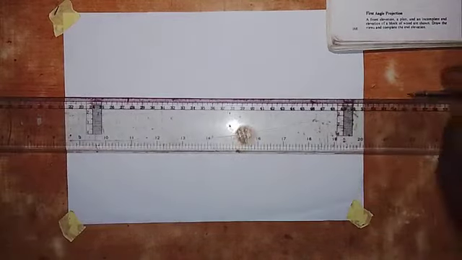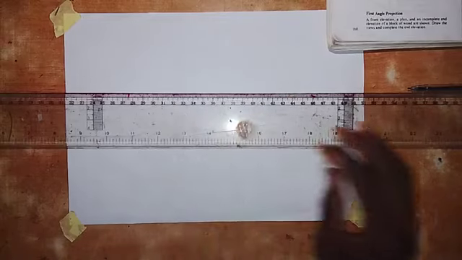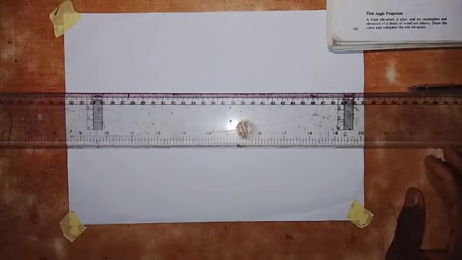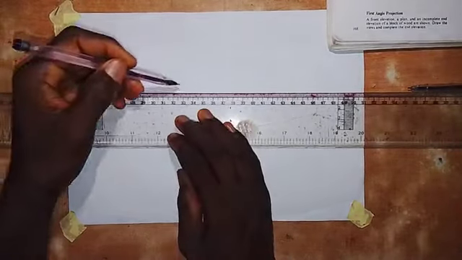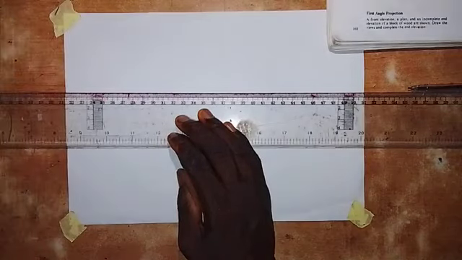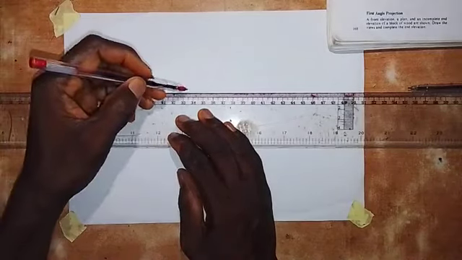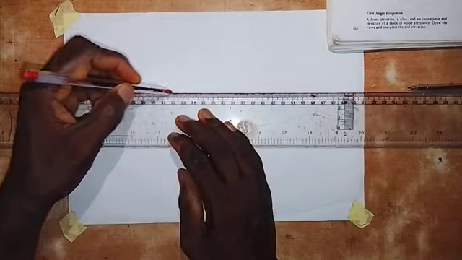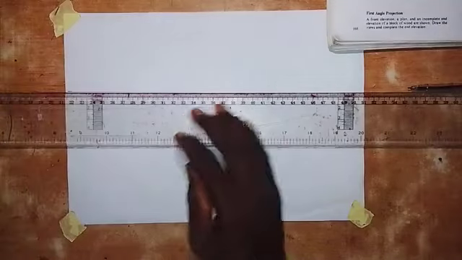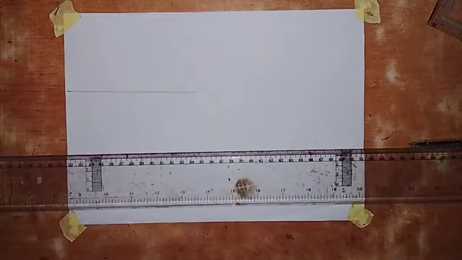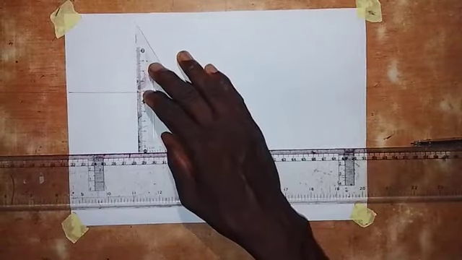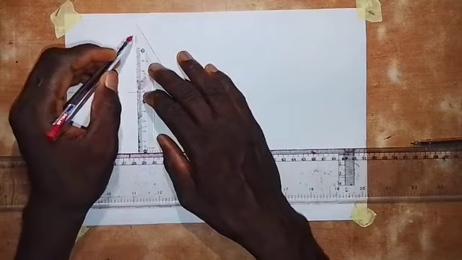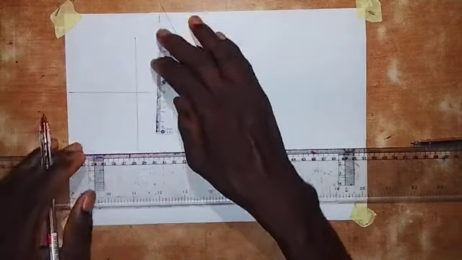So let's go. The first thing that we are going to do for the orthographic views here is to draw a horizontal line. So here we have the horizontal line like this, and then we are going to take the set square. So we draw a vertical line here. So this is the vertical line.